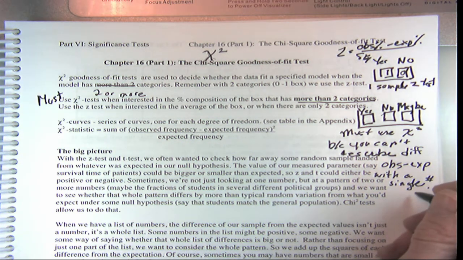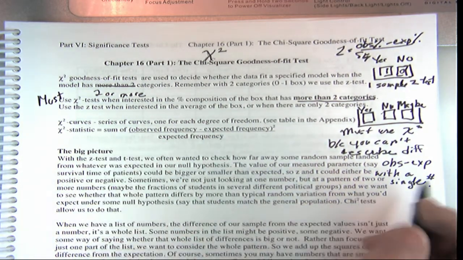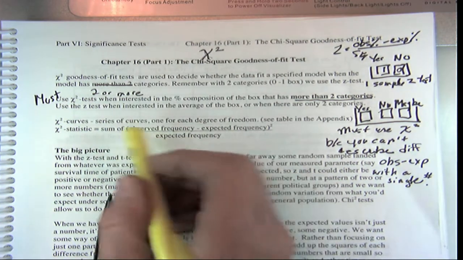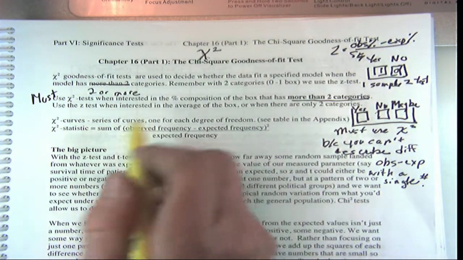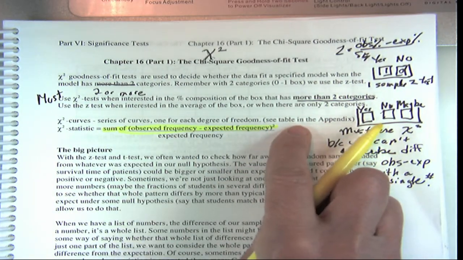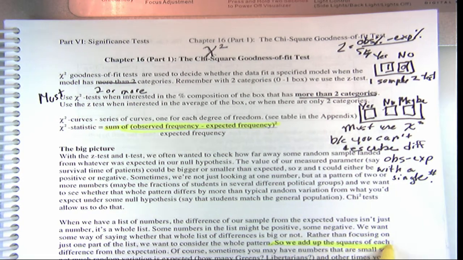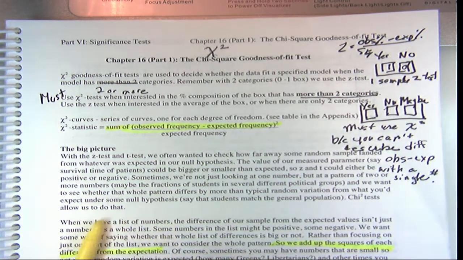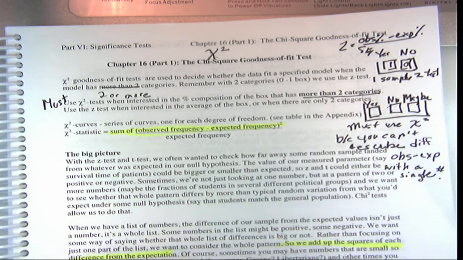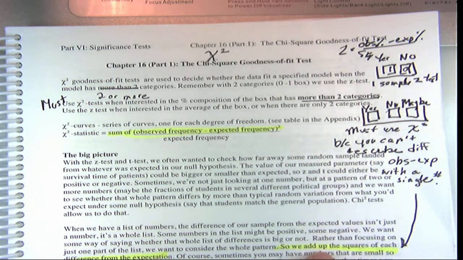What we're going to do is use this statistic here where we take the sum. You take the sum of your observed minus your expected, squared. So we add up the squares of each difference. That's what we're going to do.